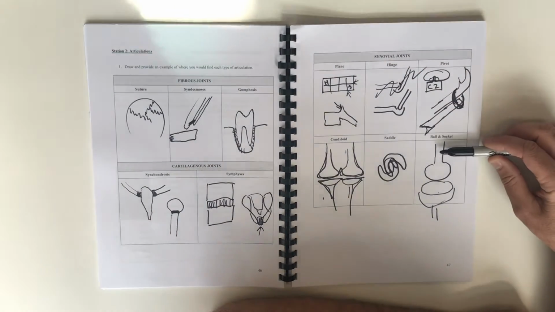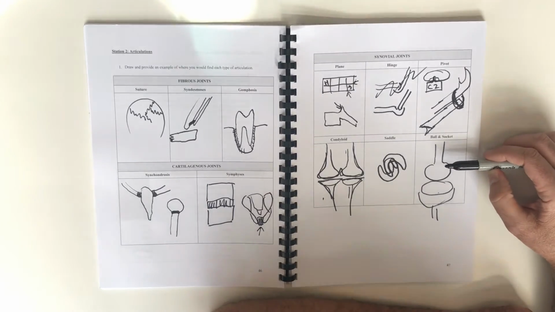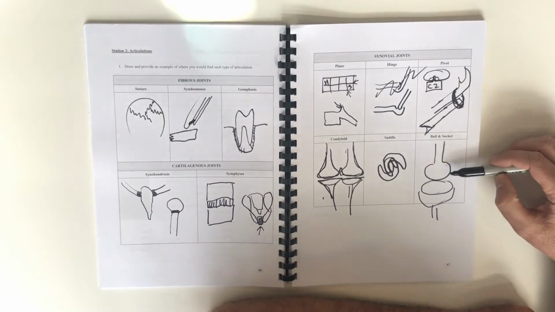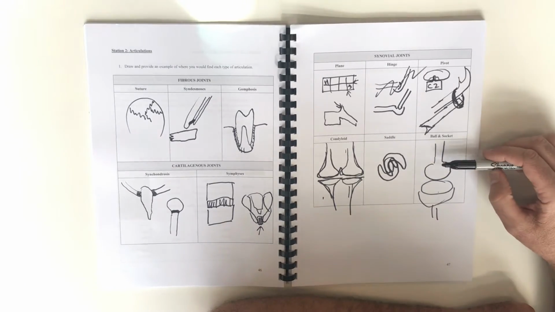Now, we've already drawn the ball and socket joint. We've said they're multi-axial. There are only two ball and socket joints. One is the glenohumeral joint, which is my shoulder joint, and the second is my hip joint.